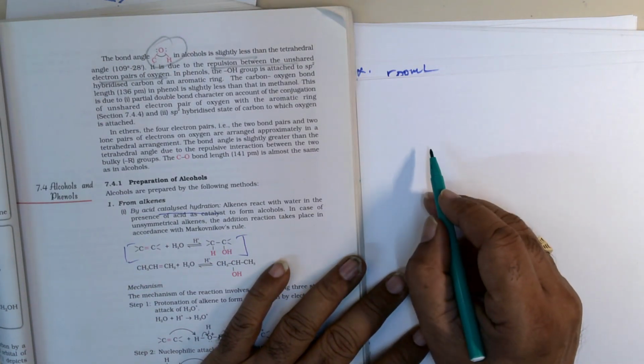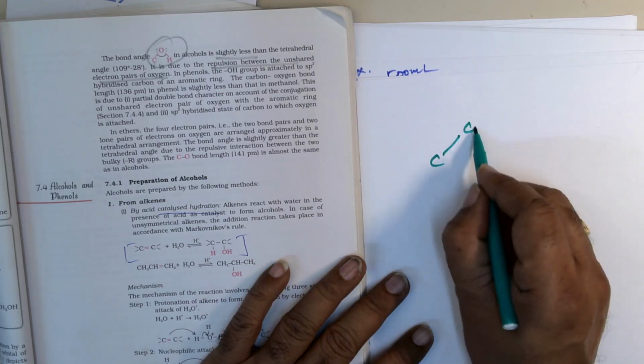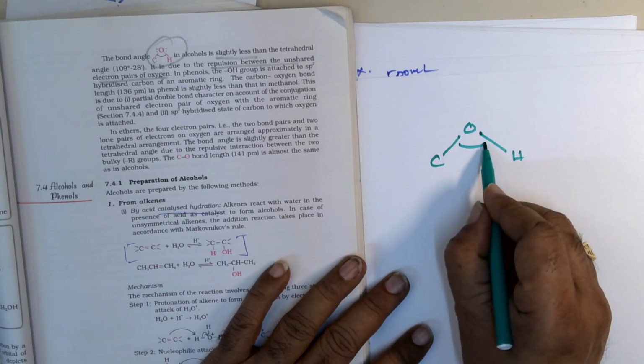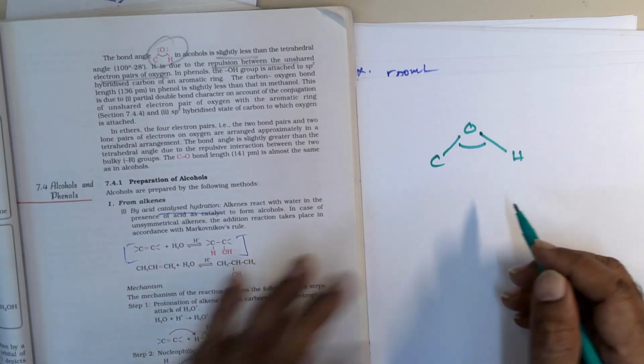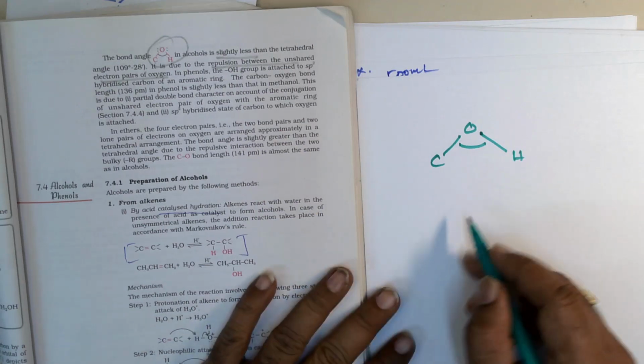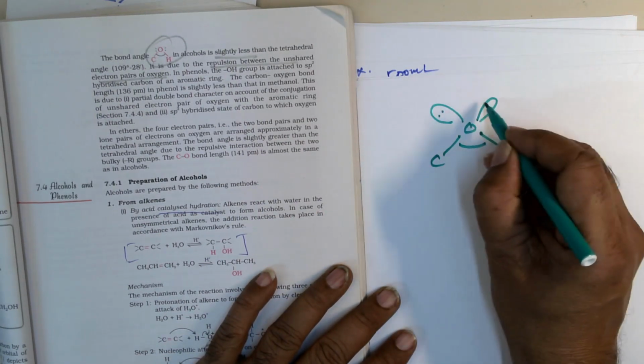Now, listen to me. They were talking about this C and then O and then H. So this is the bond angle they are talking about. I think I already explained the Lewis structure, but you have to go through that, where you have got two lone pairs of electrons like this for oxygen.